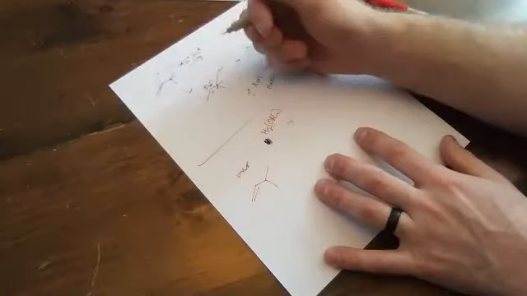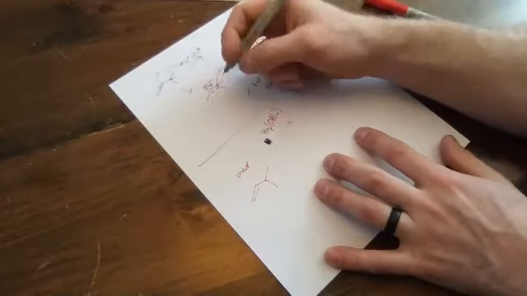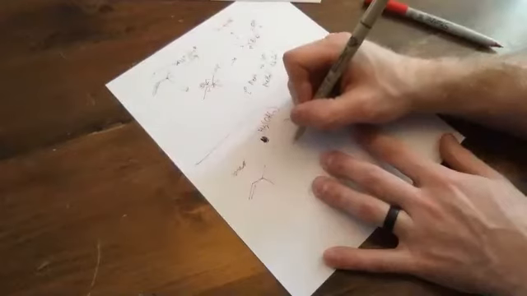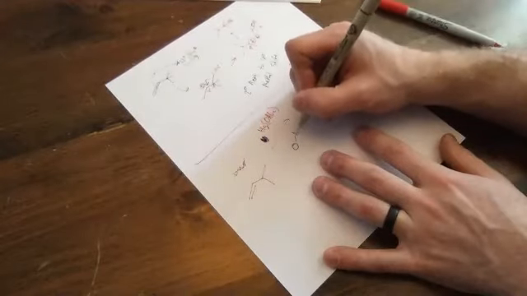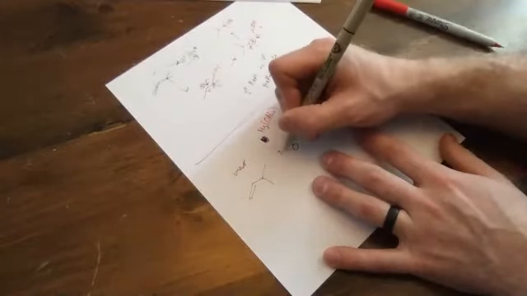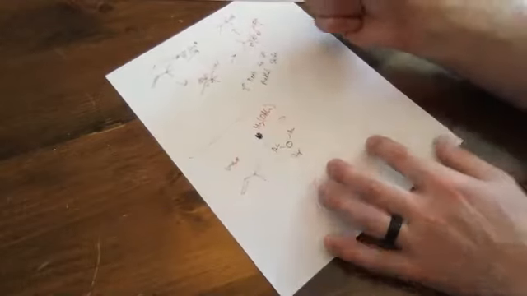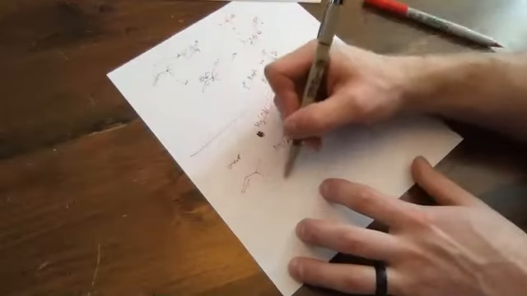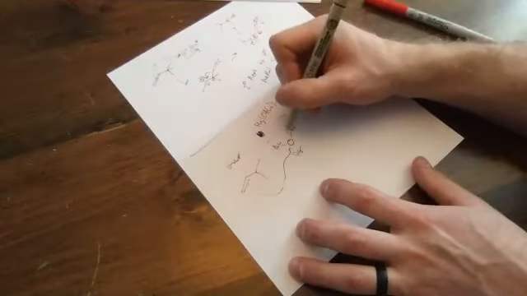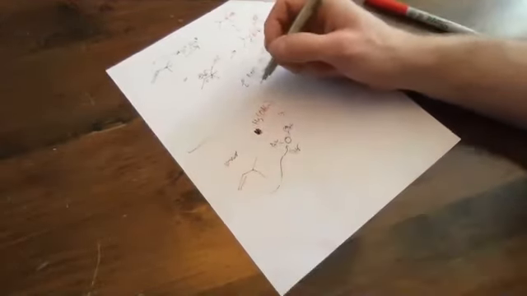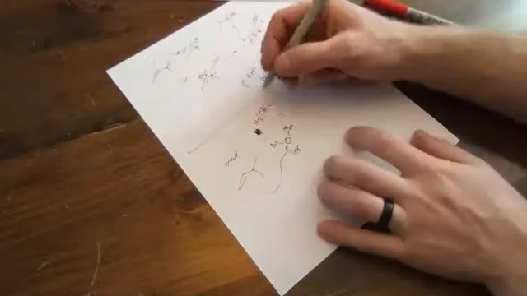What this is going to look like, something like this here. Our double bond can come in, do an attack.